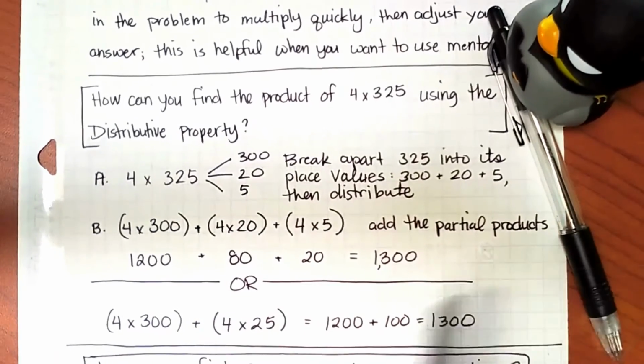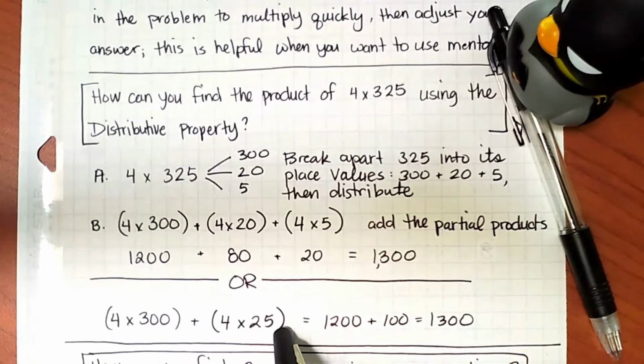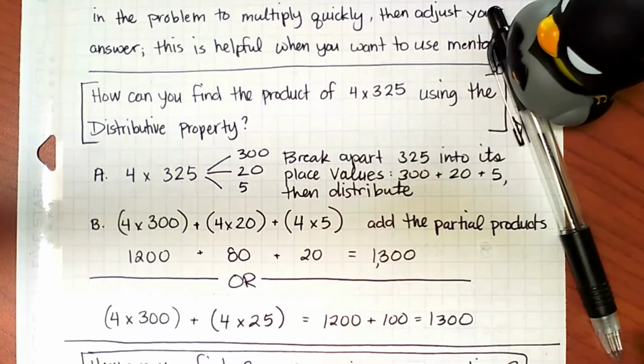Now, another thing I could have done was 4 times 300 and then 4 times 25, because I know 4 groups of 25 is 100. And I could have done it this way. 1200 plus 100 is 1300. I still got to the same answer.